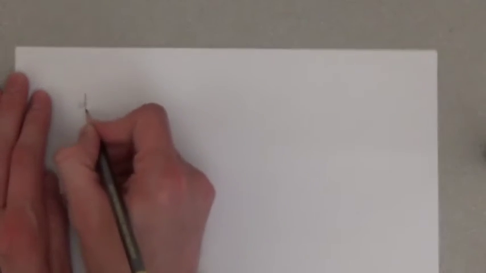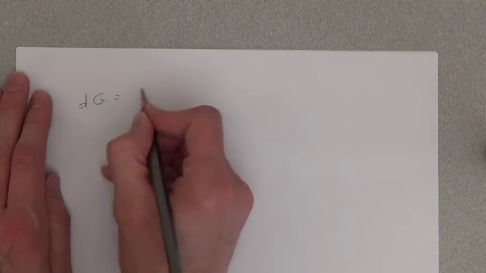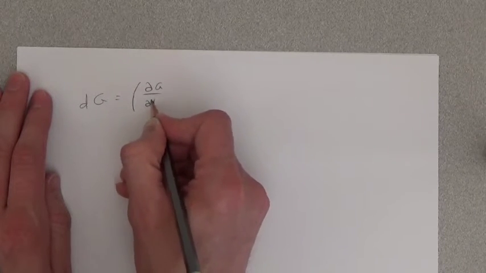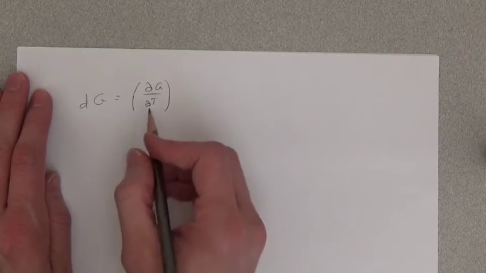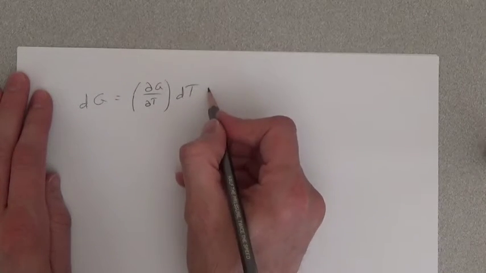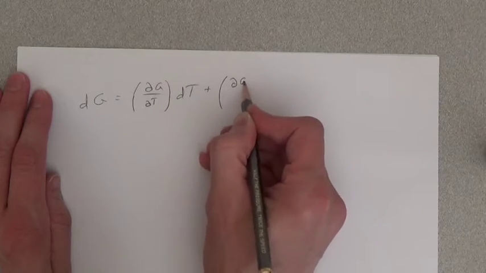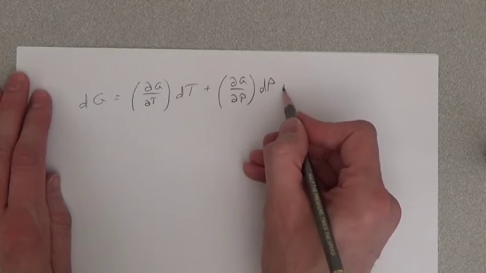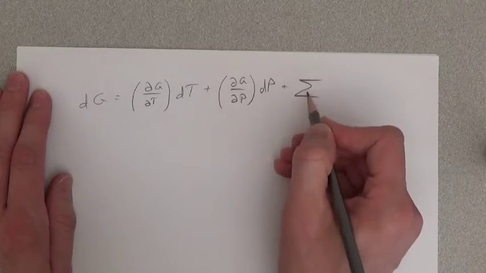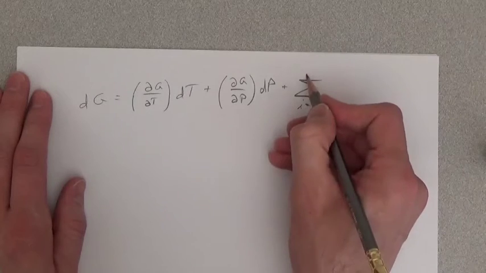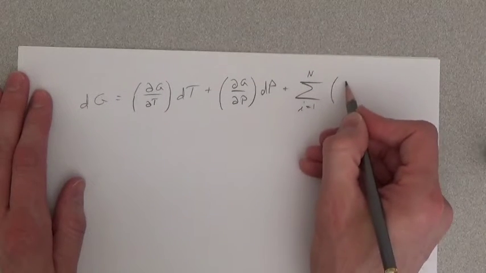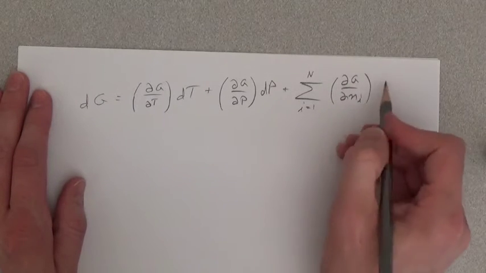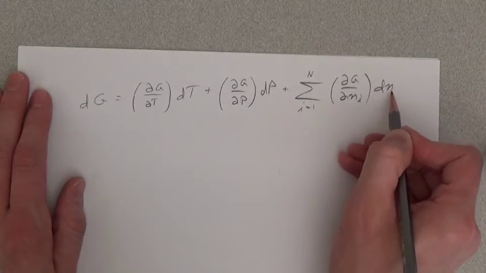So we have dG is equal to (∂G/∂T) dT plus (∂G/∂P) dP plus the sum from i equals 1 to N of (∂G/∂N_i) dN_i.